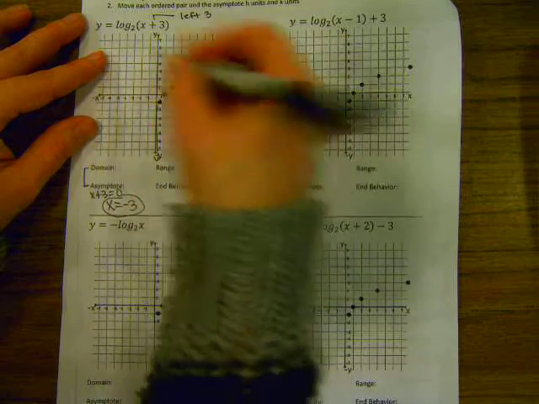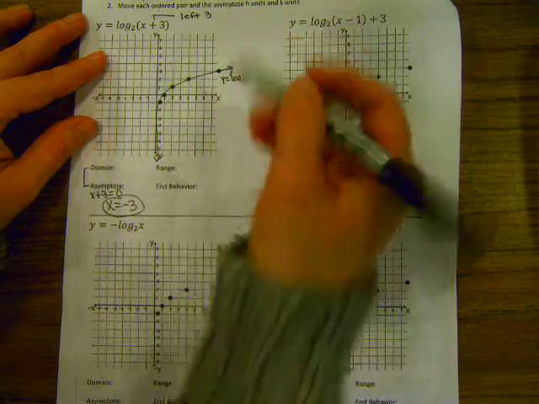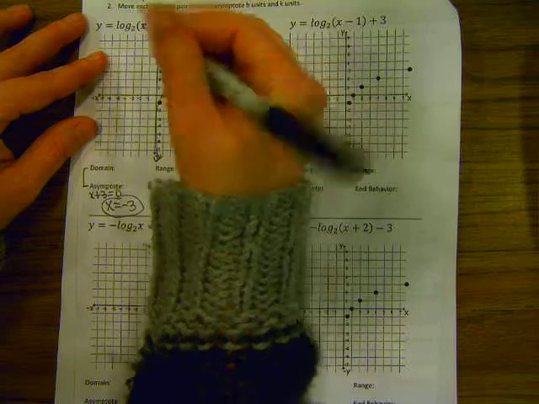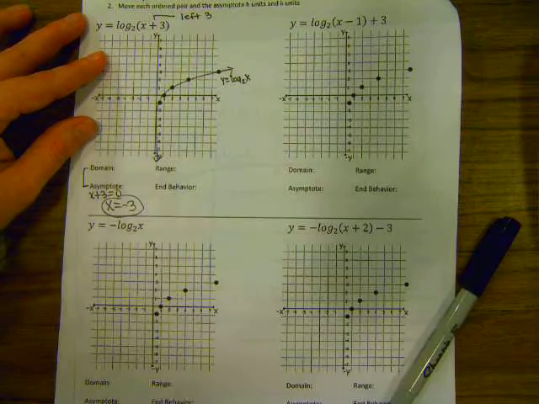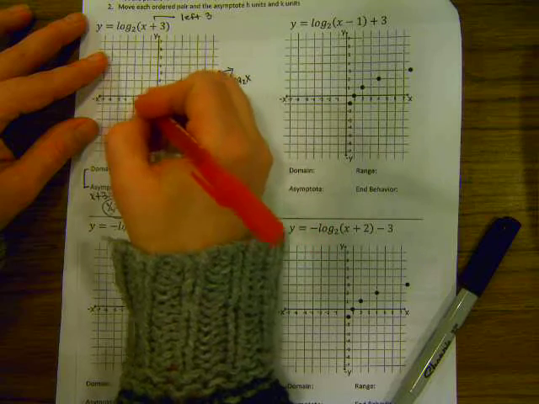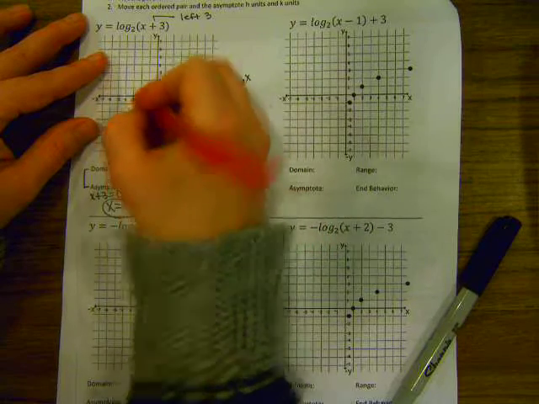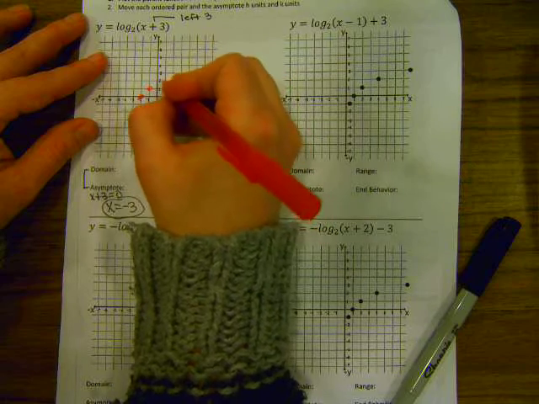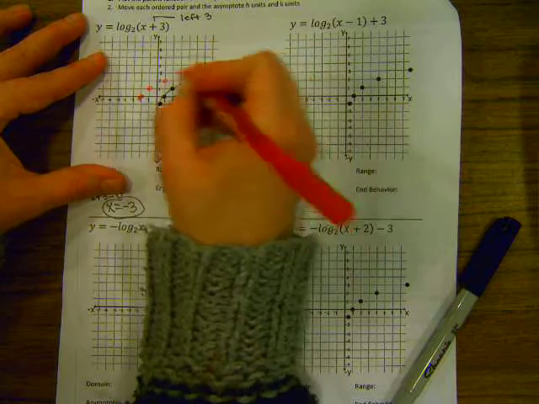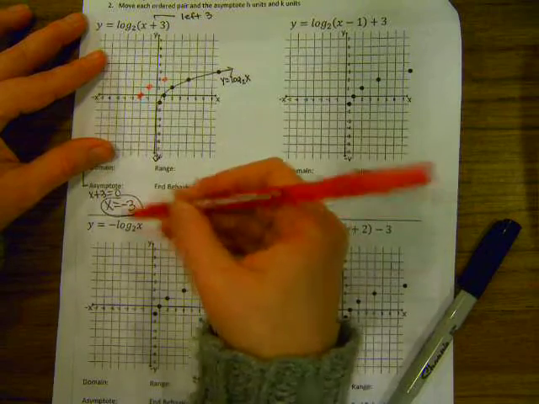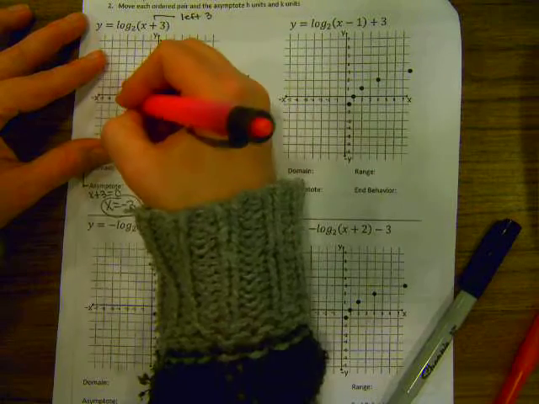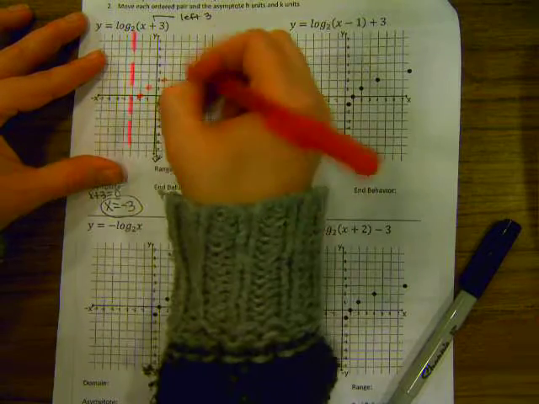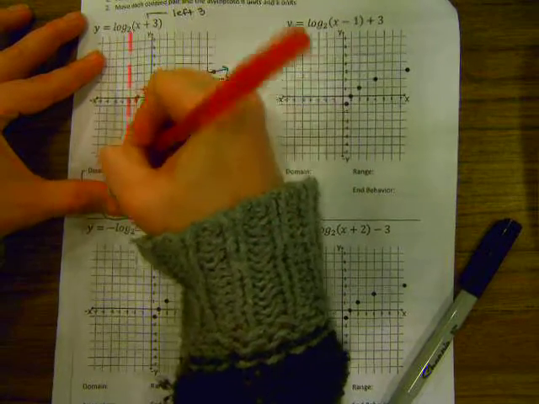So let's shift it first. Let's move the ordered pair. You ready? So in this case, we're moving this point. Each of these points, left 3. I'll even use a different color. 1, 2, 3. Right there. 1, 2, 3. 1, 2, 3. So something like that. And notice your asymptote is at negative 3. So draw a dashed line. That's your asymptote. This would be a picture of your shifted graph.